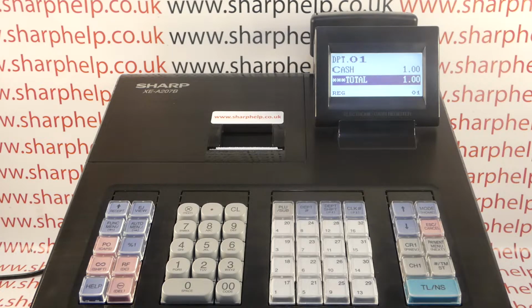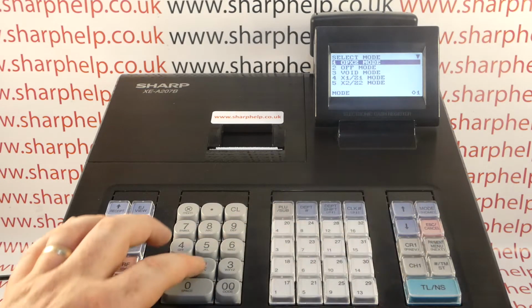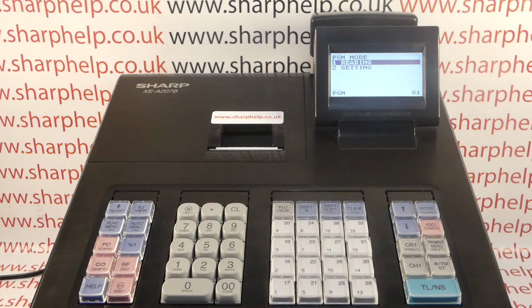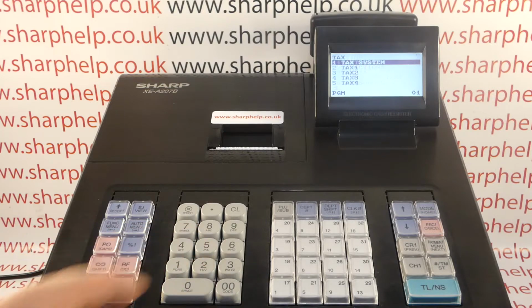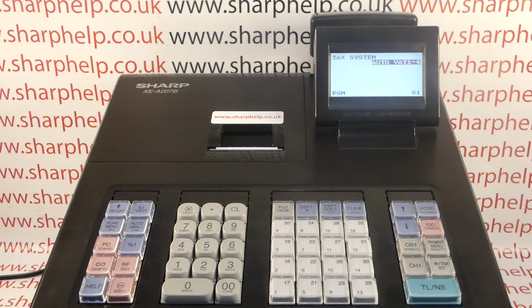Okay, so let's get into the tax system programming and take a look at what we can do in terms of manual VAT and manual tax. First thing to do is to get into the program mode by pressing Mode, 6, TLNS, then choosing Setting, typing in 12, and that jumps you to the tax programming area. We're not looking at tax rates, so we can ignore 1, 2, 3, 4 tax. We're going straight into tax system by pressing TLNS.